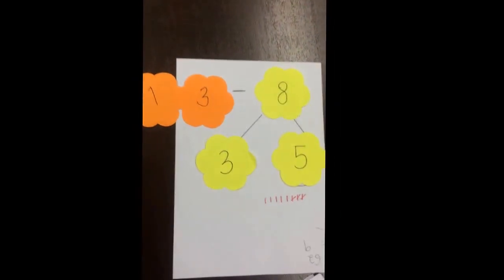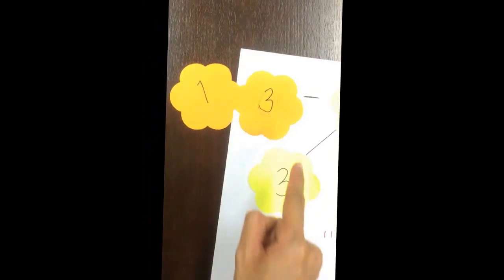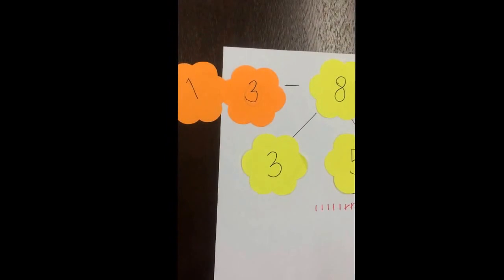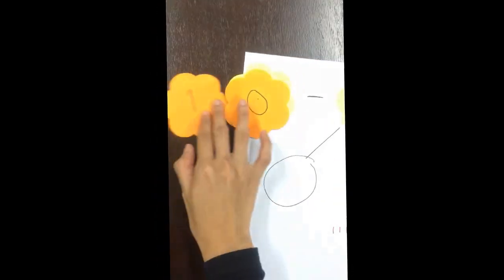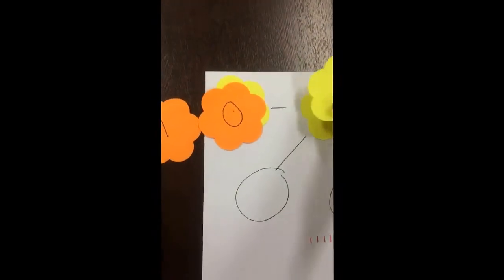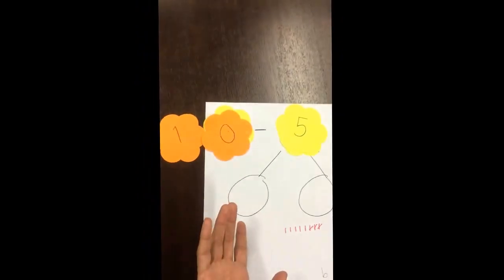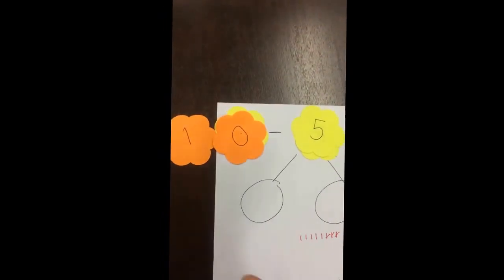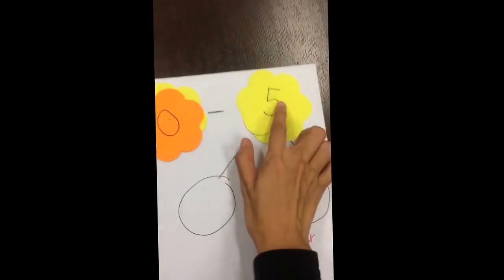Why do we break the number? Well, 13 minus 3 is easier because it will give you 10. Isn't it easier? And then you will have 10 minus 5, which is easier to count. What is 10 minus 5? We have 10 fingers for 2 hands. So when we take out one hand, we are left with 5. So the answer is 5.